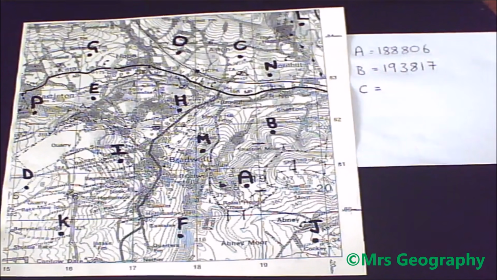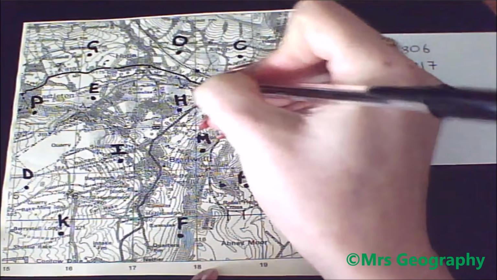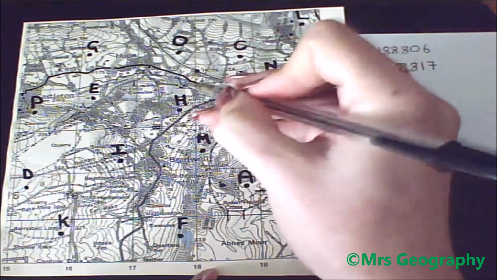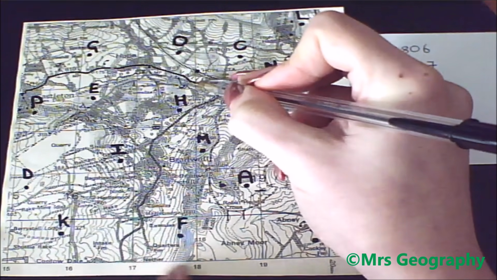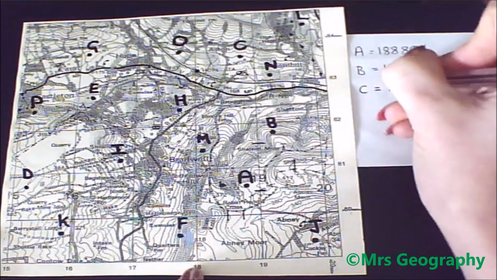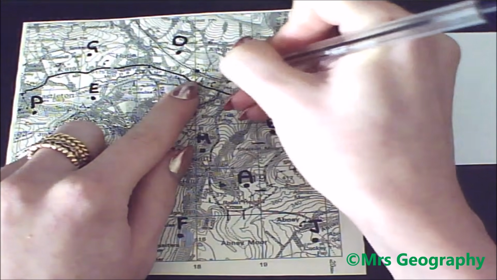Why don't you try and use C on your own? So, C is in this box, bottom left hand corner. Go along the corridor. Put the box in half.